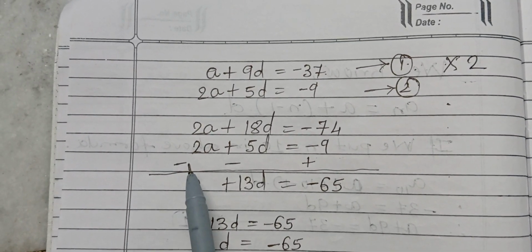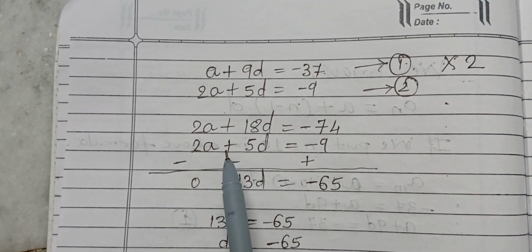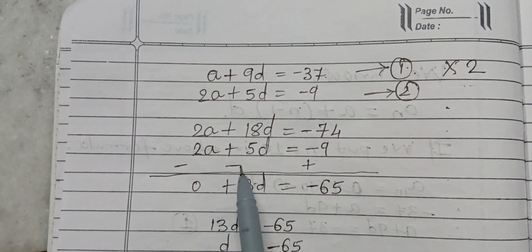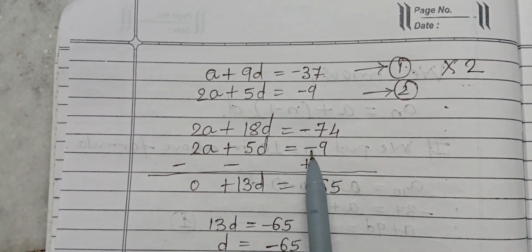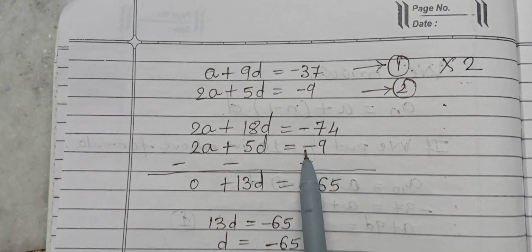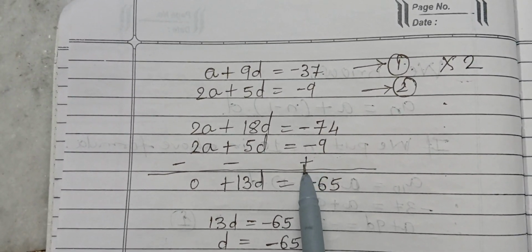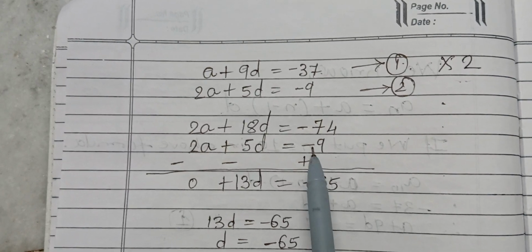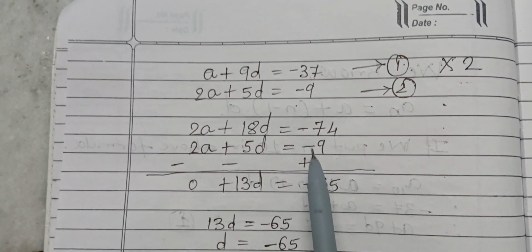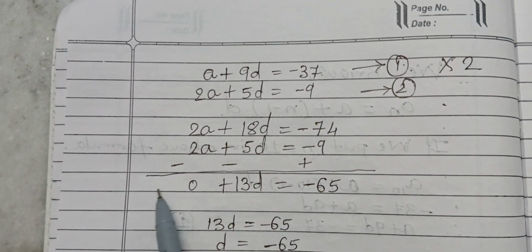It is minus, again it is plus, so we have to change the sign to minus. 9 is carrying a sign minus, so we will change the sign to plus. We have to change the sign to resolve these two equations, right?